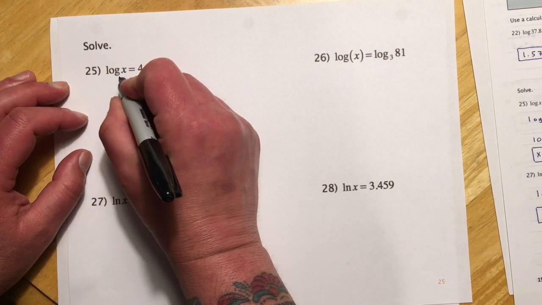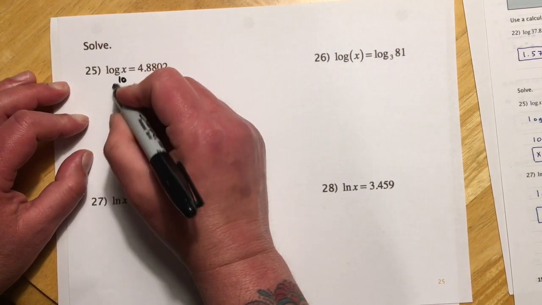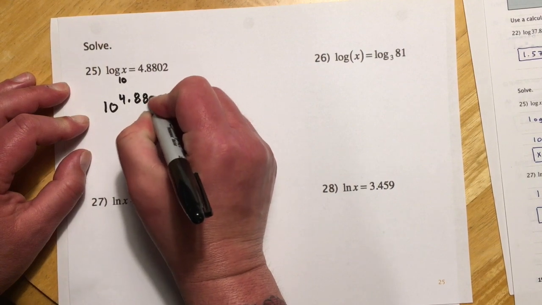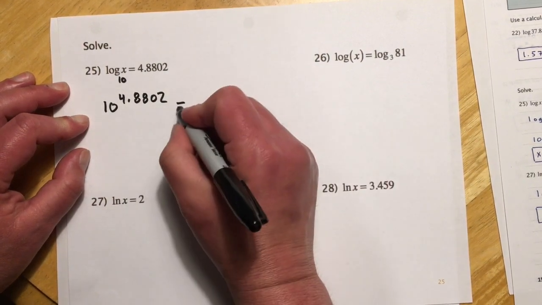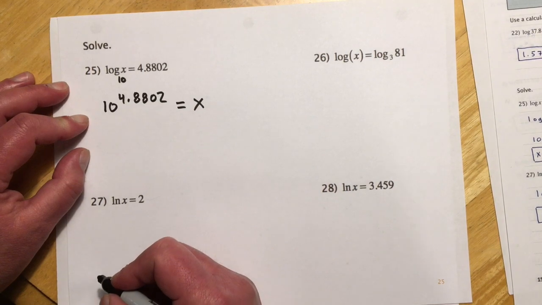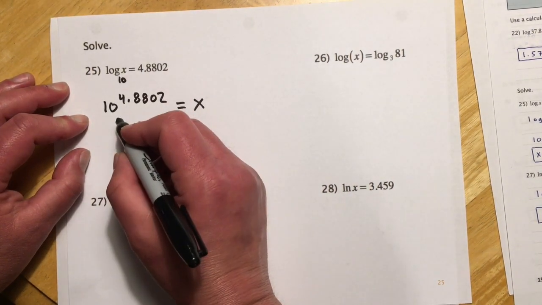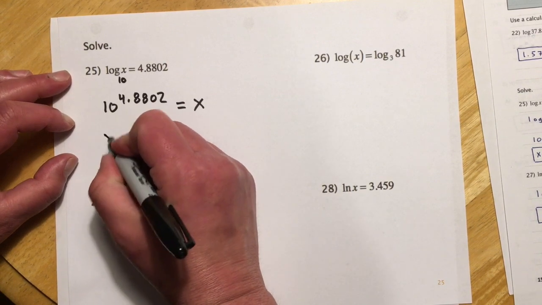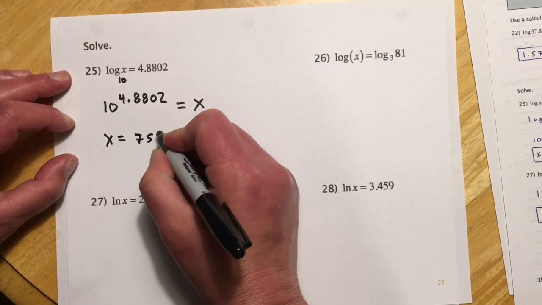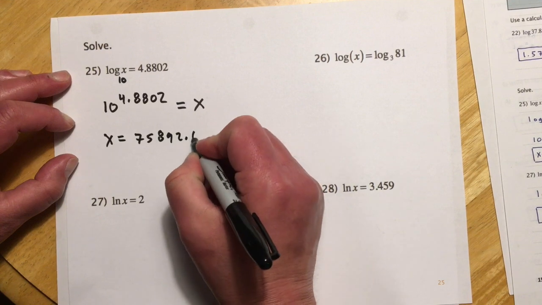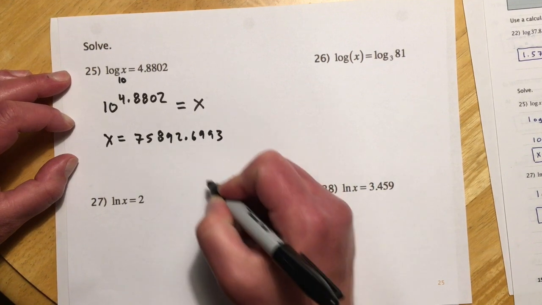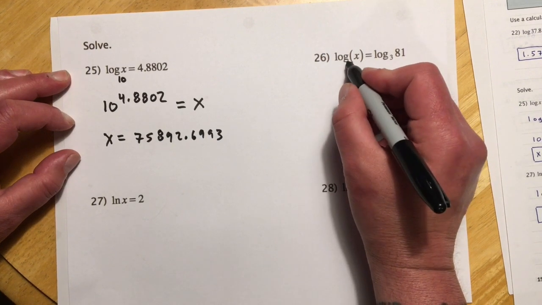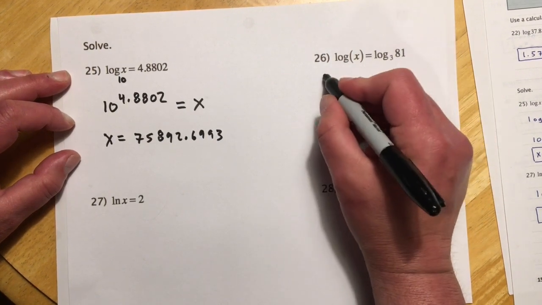So this next round is using those ideas to solve some little equations. This is an invisible 10 right there in the base. So this is going to be 10 to the 4.8802 equals x, if I write that in exponential form. Then you just plunk that in the calculator, and that is a big number: x equals 75,892.6993 to 4 decimals.